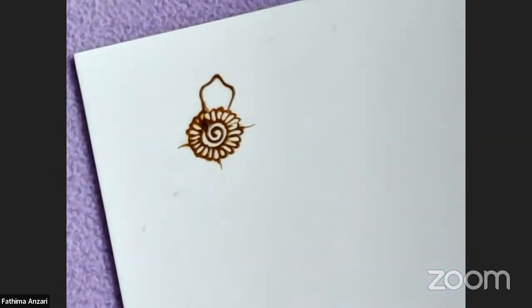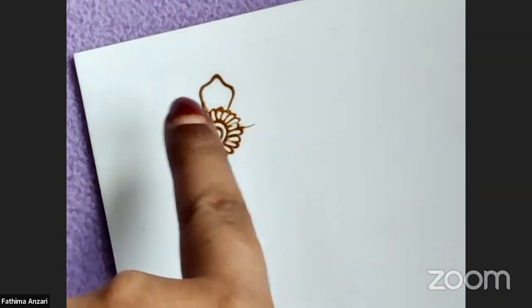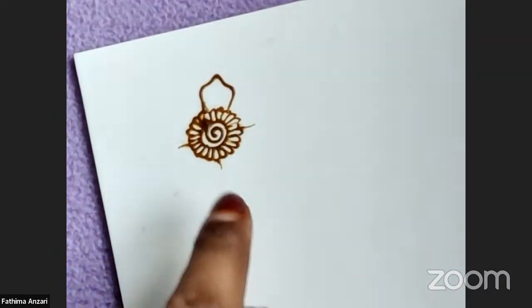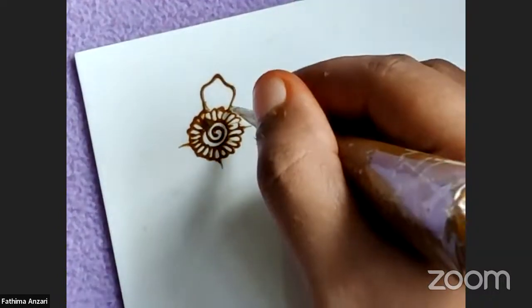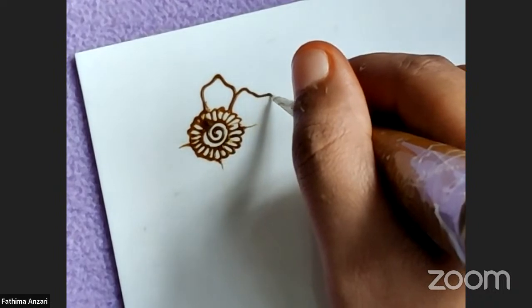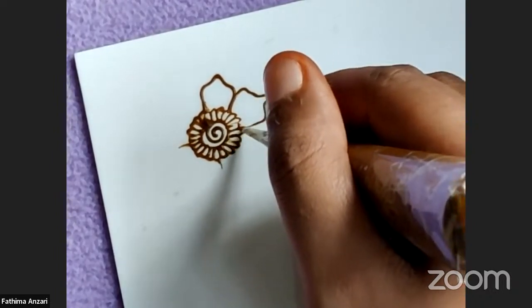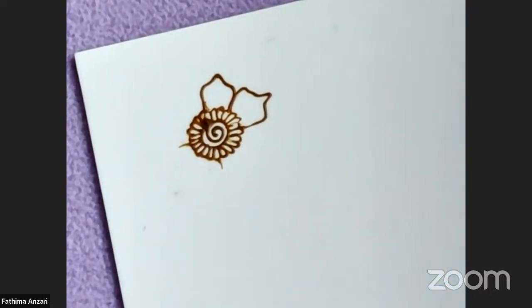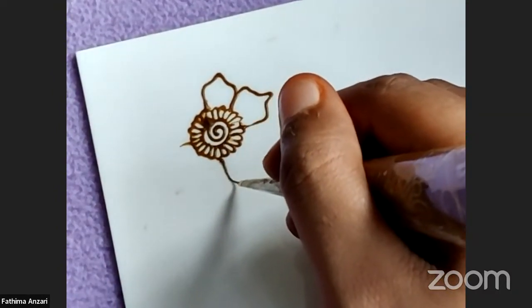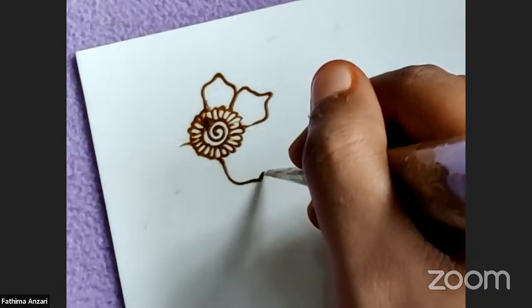Two petals will come in each space between these lines. In the space between the lines, an equal number of petals will come. There is space to pick two petals, so I'm giving two of it.